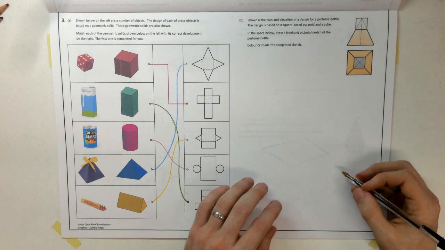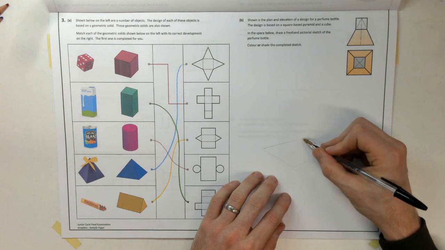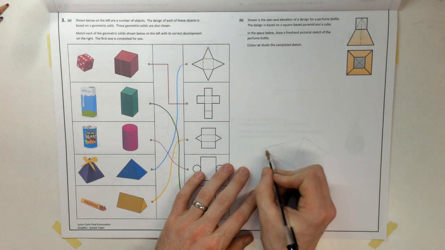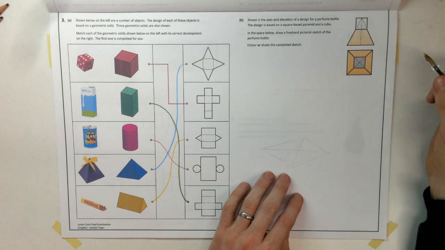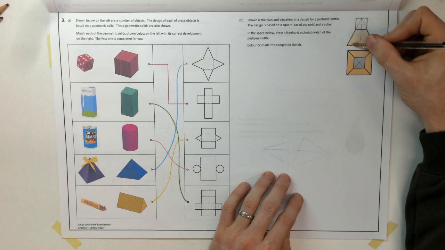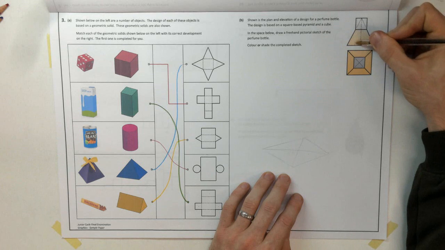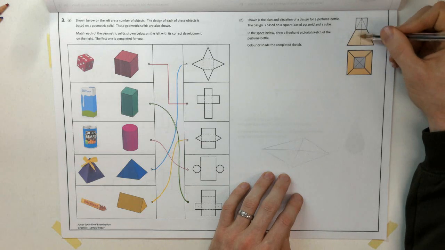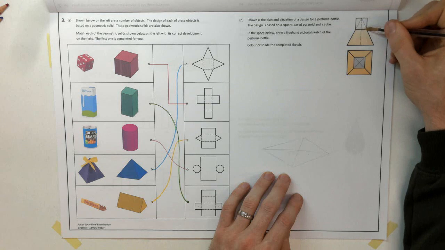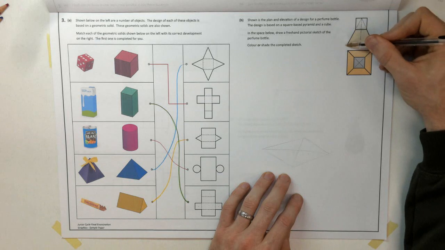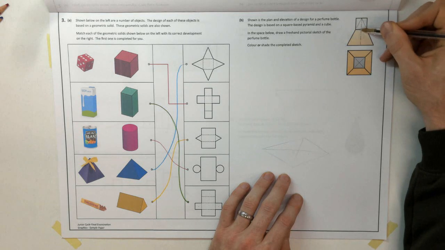Okay, and I'm going to find the center of that, approximately here, and just looking at the side. The length of each side is going to be about the same distance for that edge. So that distance from there to there is just a little bit more than what I've got there.